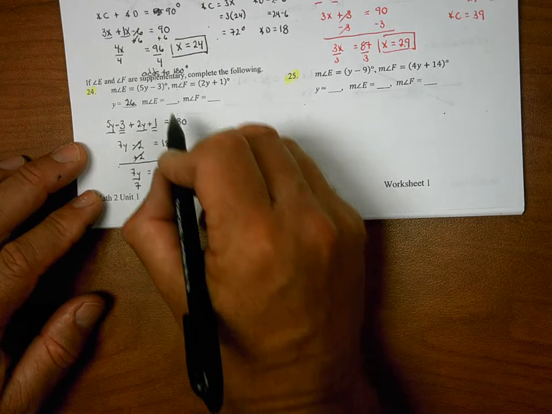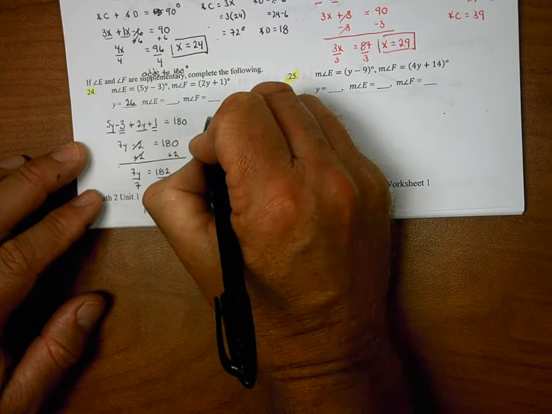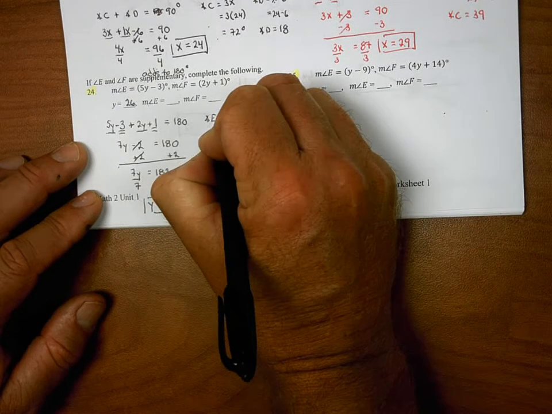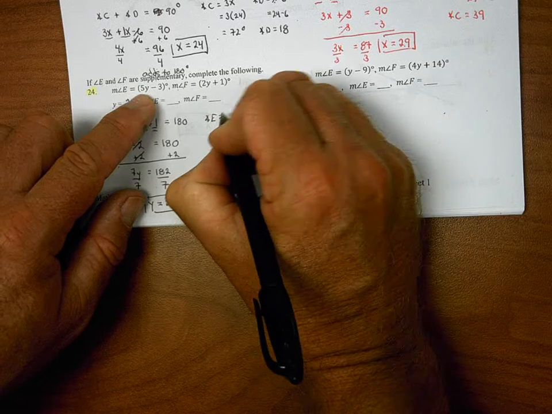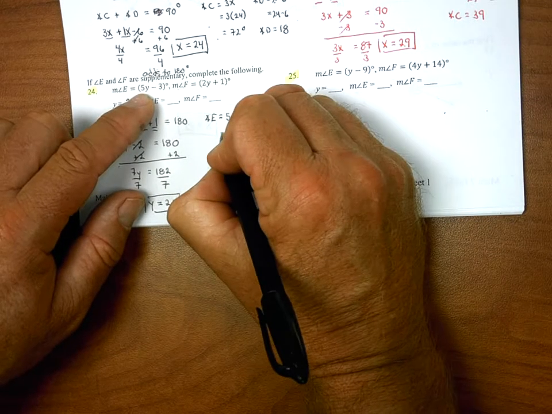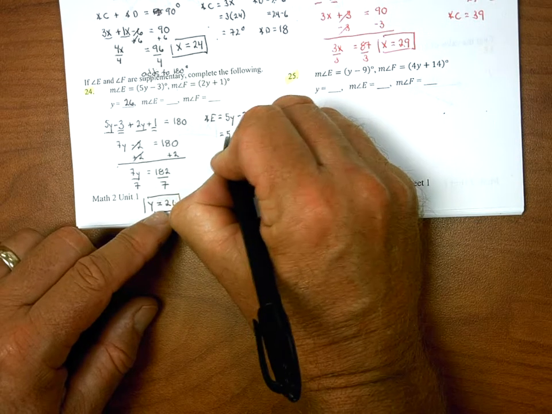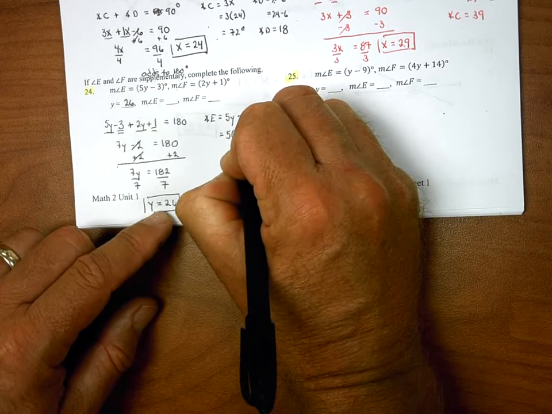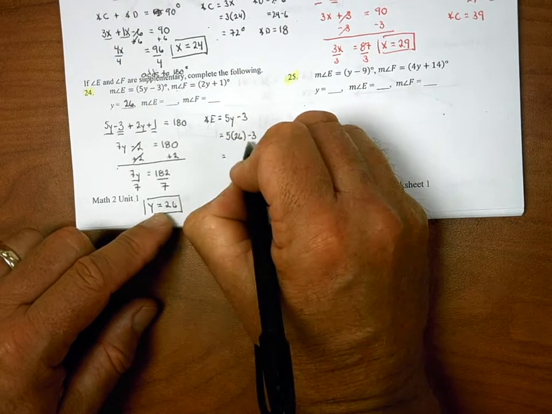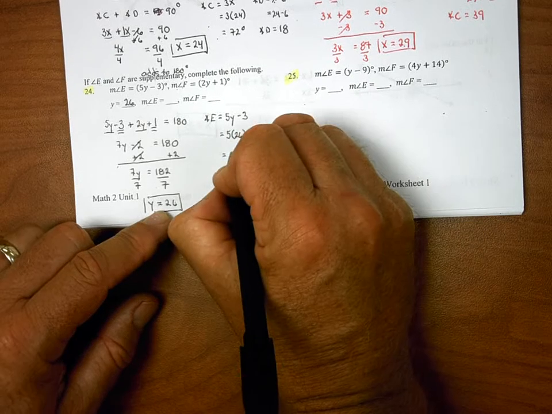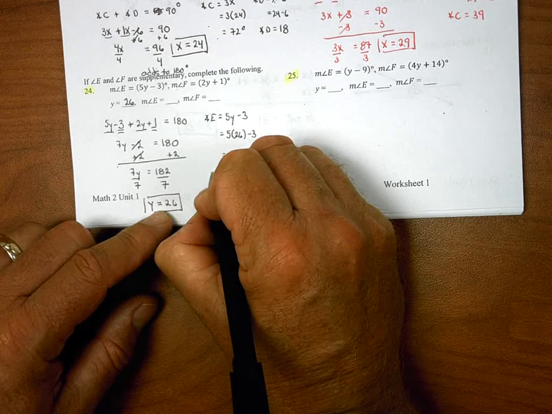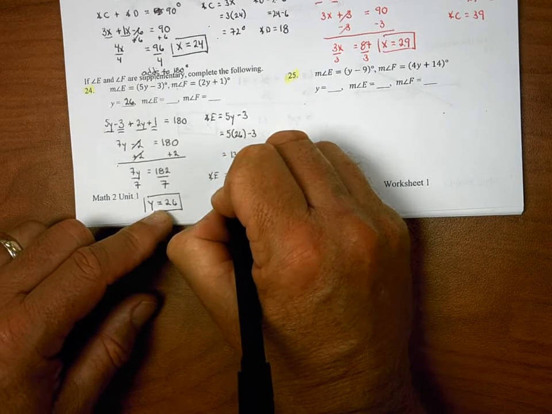Okay, so now I know y is 26. So now I'm going to find the measure of angle E. So I'm going to substitute 26 into the expression for angle E. Angle E's expression is 5 times whatever y is minus 3. We just figured out that y is 26, so I'm going to go 5 times 26 minus 3. 5 times 26 is 130. 130 minus 3, which is 127. There we go. There is angle E.